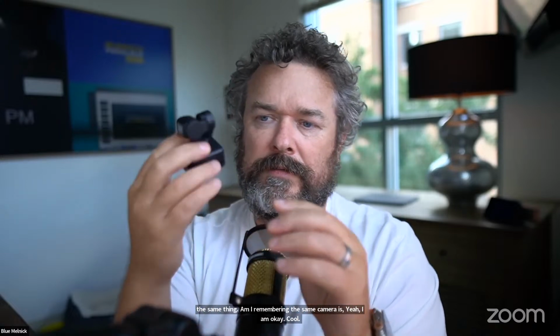I think the OBSBOT, if memory serves, one of their versions does pretty much the same thing. Am I remembering the same camera, Muddy? Yeah, I am. Okay, cool. So yeah, I think this is a neat little camera.